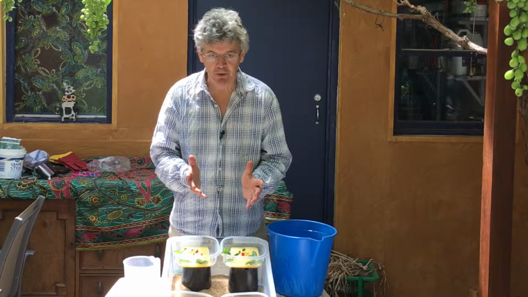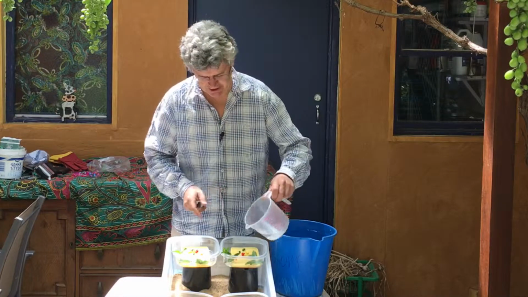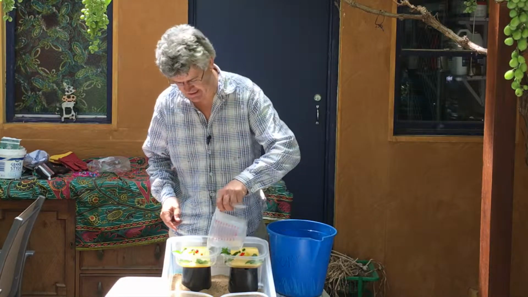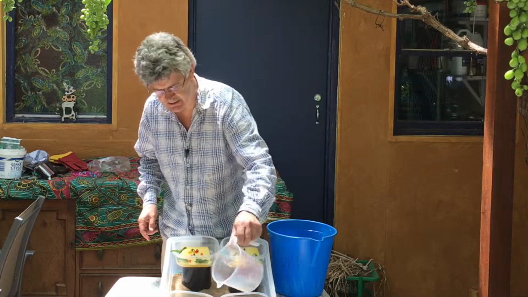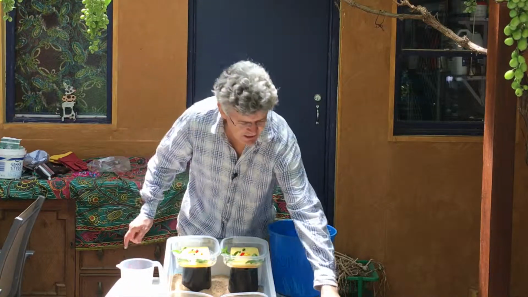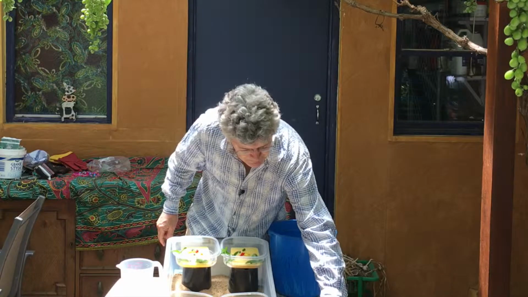The plants are using water, the plants are using nutrients, but they're still growing, so I've got to keep irrigating, and I'm going to keep irrigating, and of course irrigation adds salt.